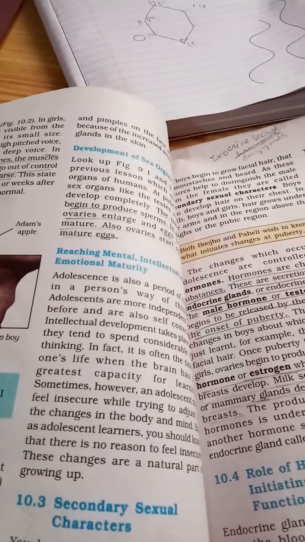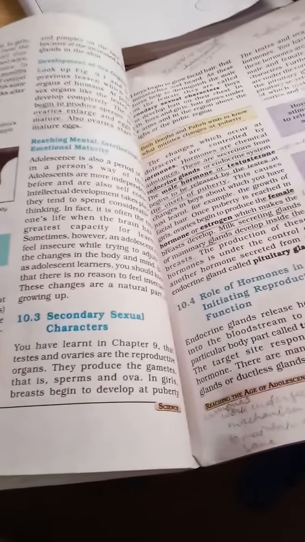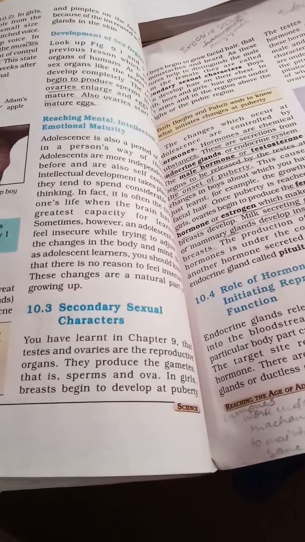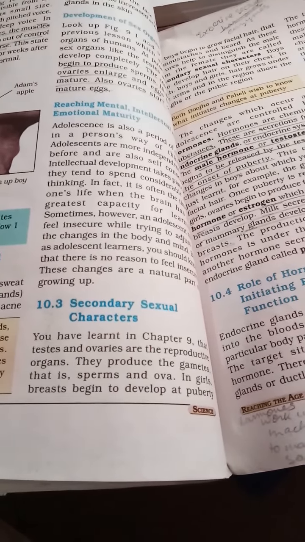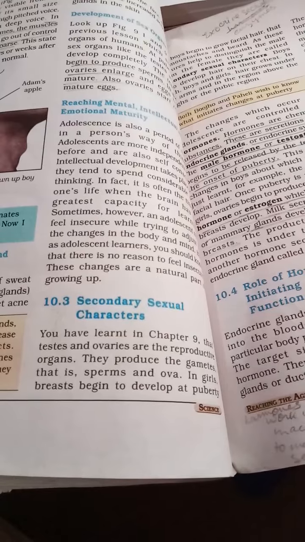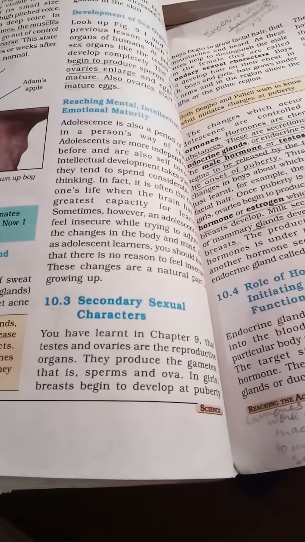Now, reaching mental, intellectual and emotional maturity. During the teenage, or the age of adolescence, a person develops mental, intellectual and emotional maturity.